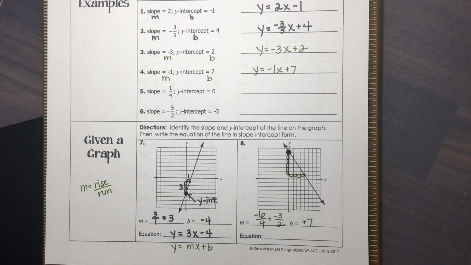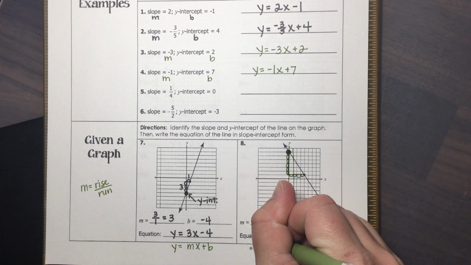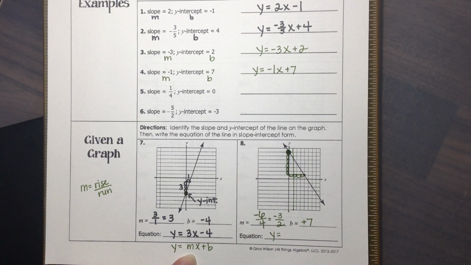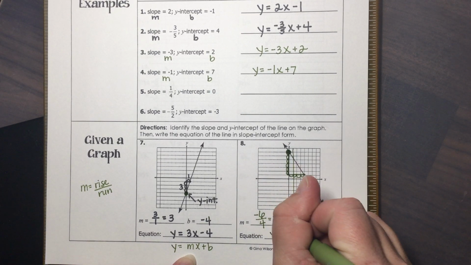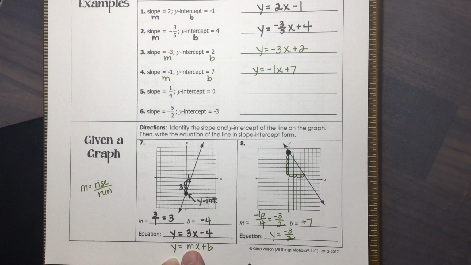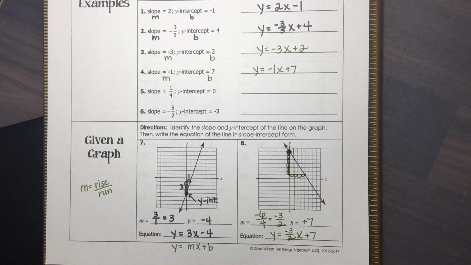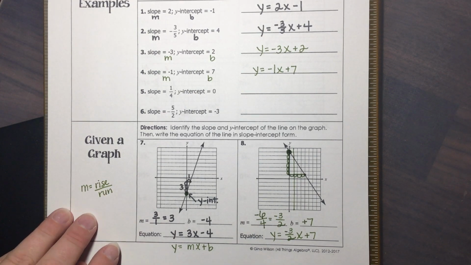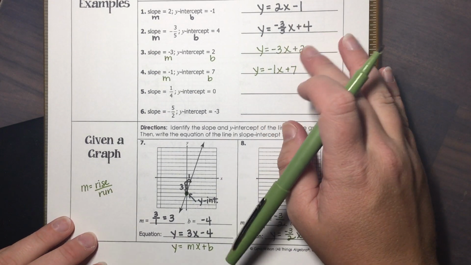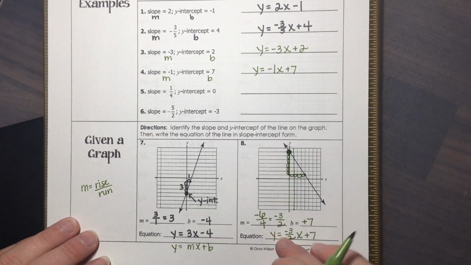Now I write my equation: y equals my slope, negative 3 over 2, then I fill in my x, then plus b, which is my y-intercept, so plus 7. So that is 2 examples done for you, 3 and 4, and then 7 and 8.